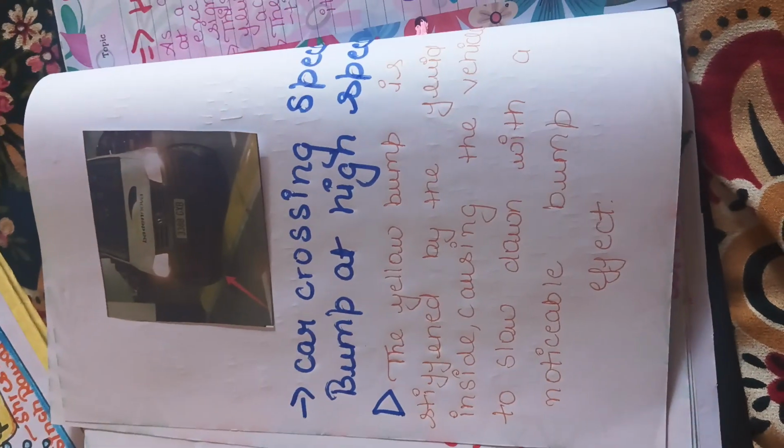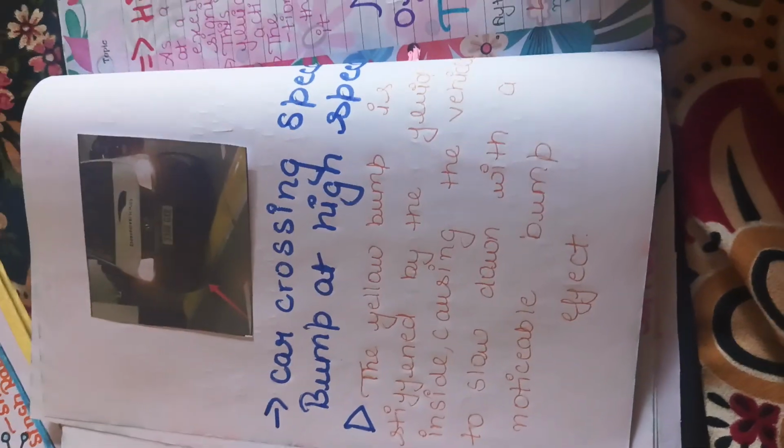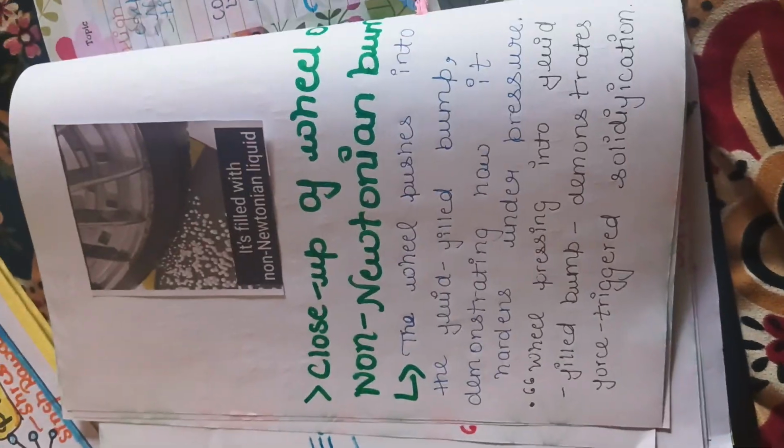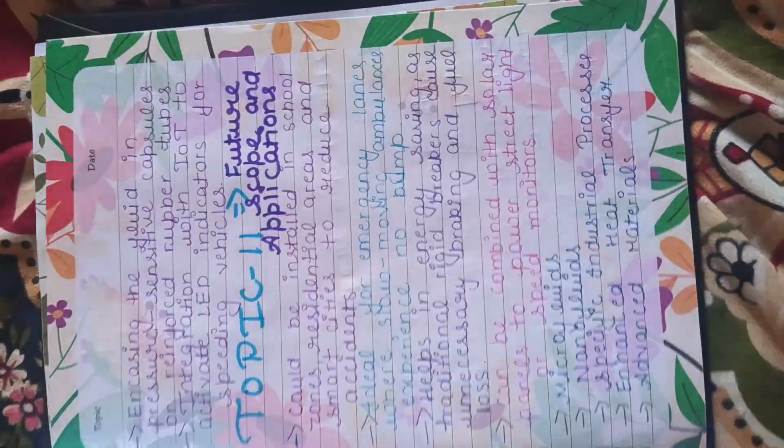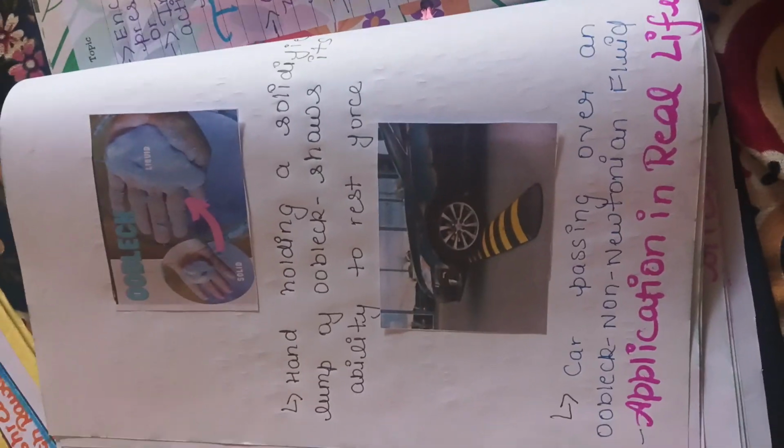This is a photo of the car crossing the bump at high speed, and I have also added some data to the image because it helps the reader. The reader doesn't know what we are talking about and why the image is listed over here, so it's very important to add the data there. Then we have future scope and applications. These are some images of the car passing through it.